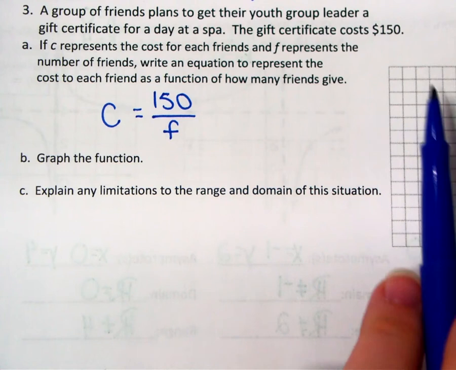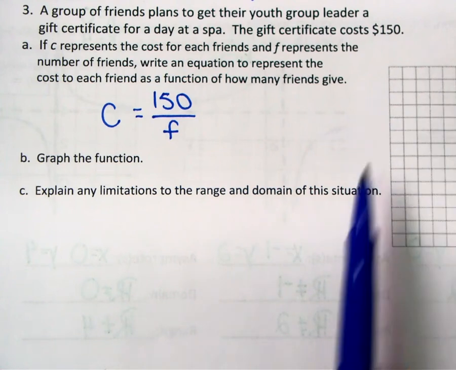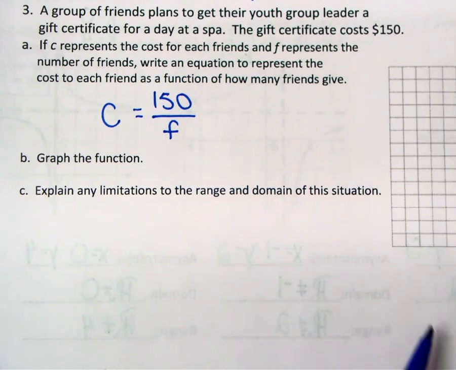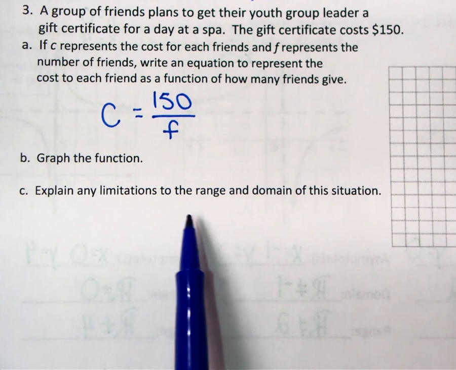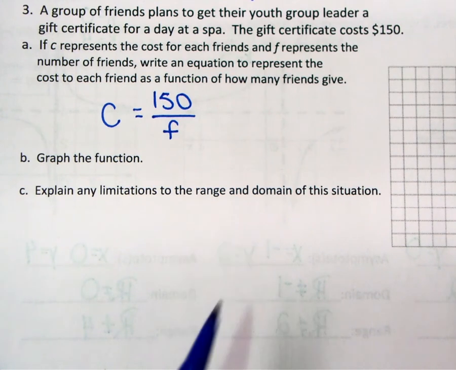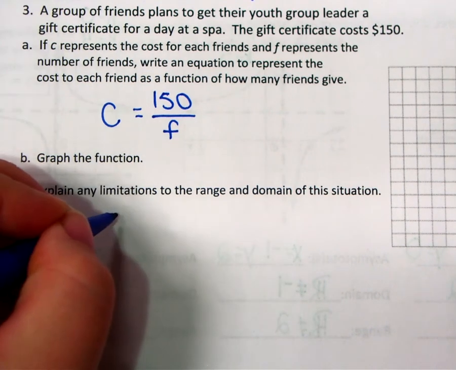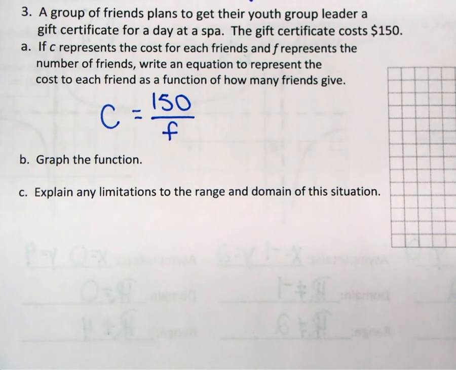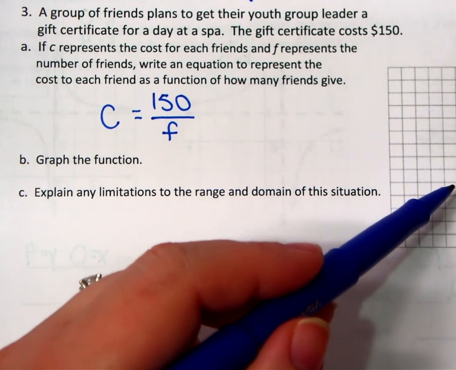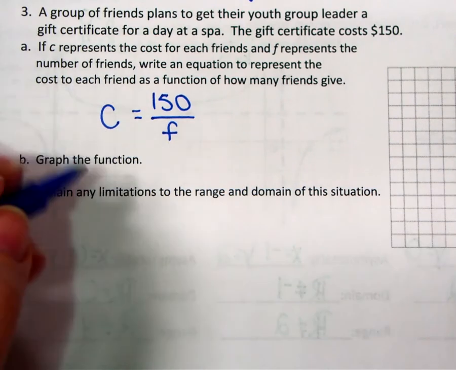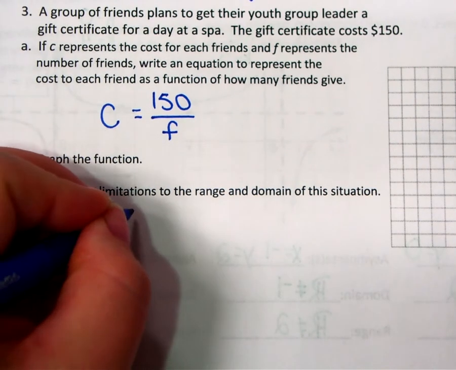With the first quadrant, everything's positive. But in the third quadrant, I have negative values for the cost and negative values for the number of friends, which doesn't really make sense in this problem. So there's a limitation for the domain and range to this situation. The domain and range are limited to all real numbers that are greater than or equal to 0, because it only makes sense to have positive values for the number of friends and positive values for the amount of money that somebody's going to pay.